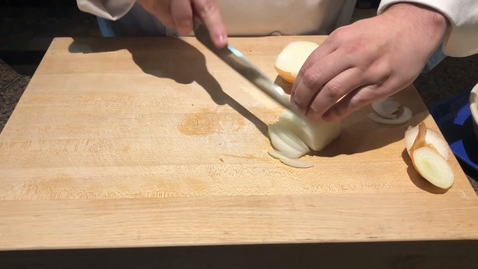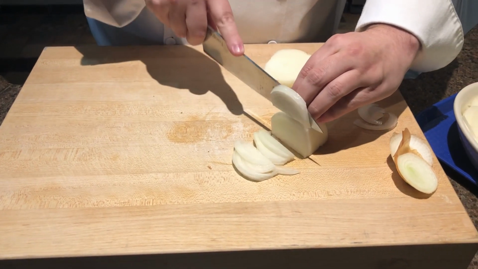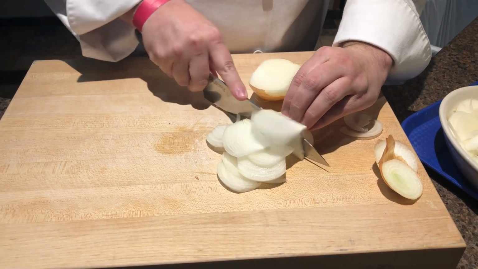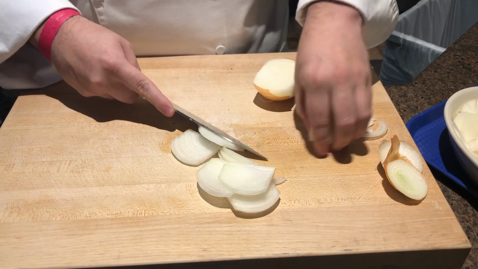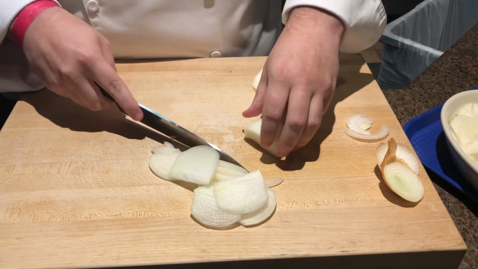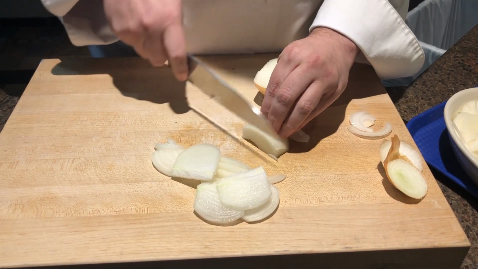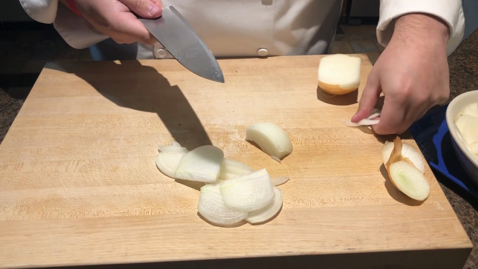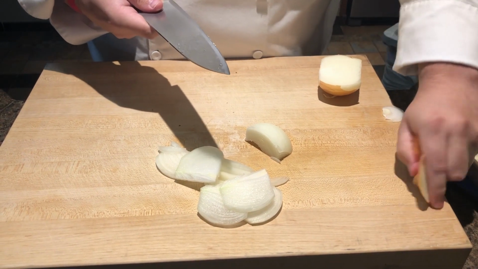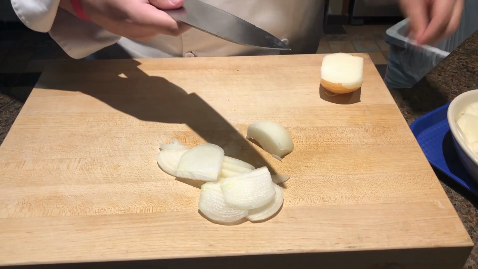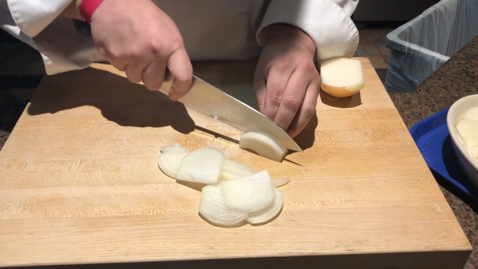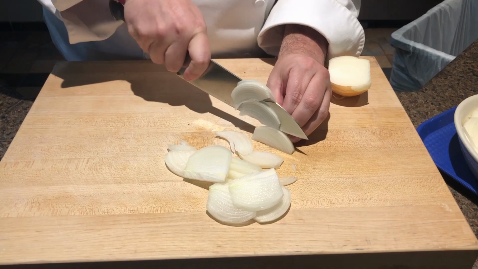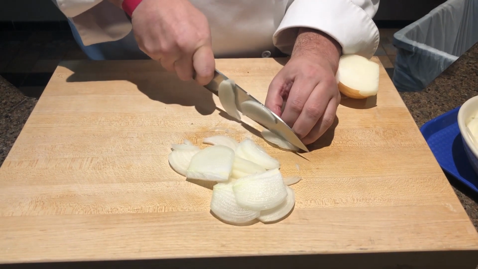Now you really want them to be about 1/4 of an inch in diameter, so not much thicker than that. You can make them thicker if you want to. It's just going to take a little bit longer for them to cook. But our main concern here is the uniformity of them. The reason for that is we want them to cook at the same pace. We don't want to have some of our onions going longer and some of them being faster. We want them to caramelize and brown at a consistent pace. So once you get to about halfway, that's when you can rotate the onion to the other side and take it on through.